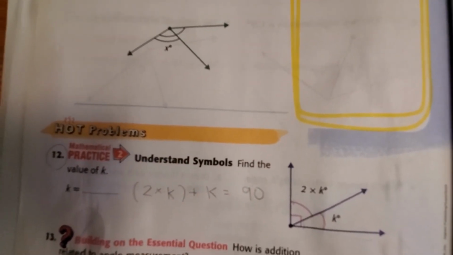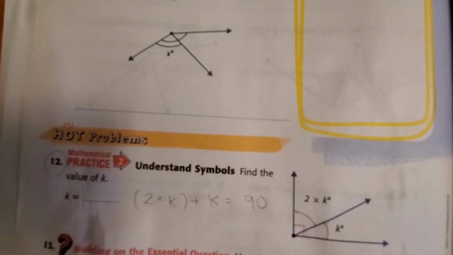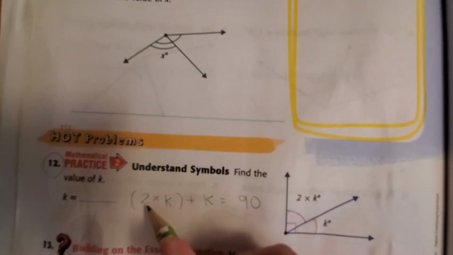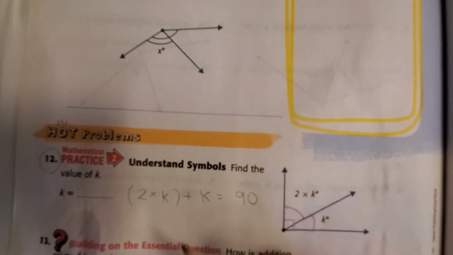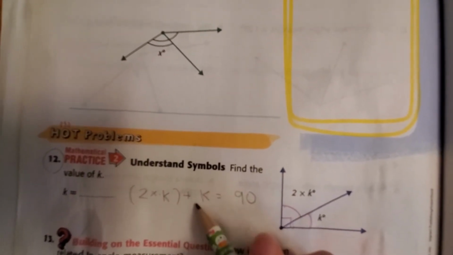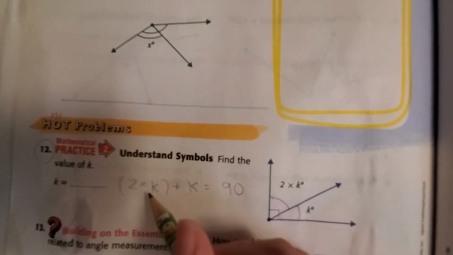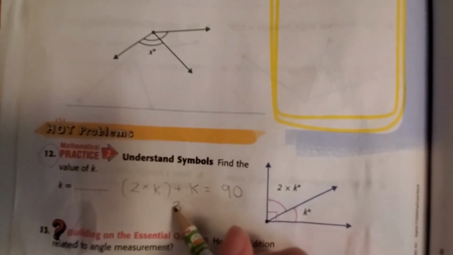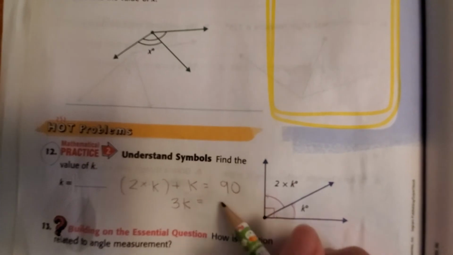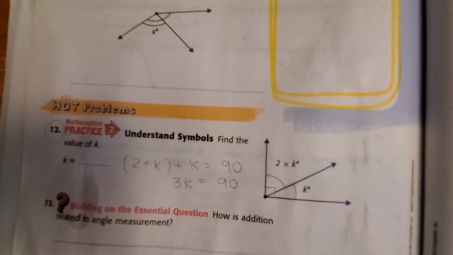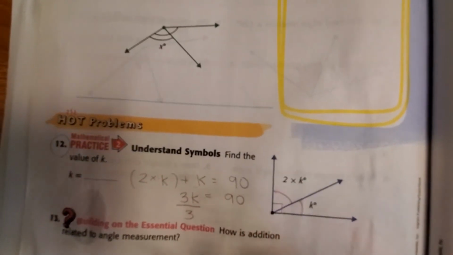Now, to figure out the value of k, I'm going to solve. Okay, so 2 times k is the same as 2k, right? Plus 1k. If there's no number in front of the k, it just means it's 1k. So 2 plus 1 is 3k equals 90. And then I'm going to divide by 3.